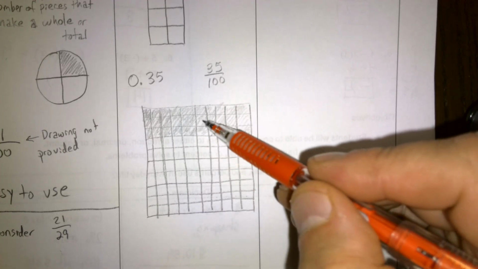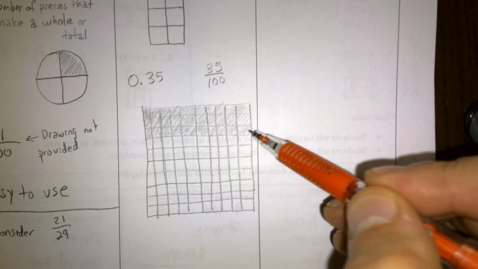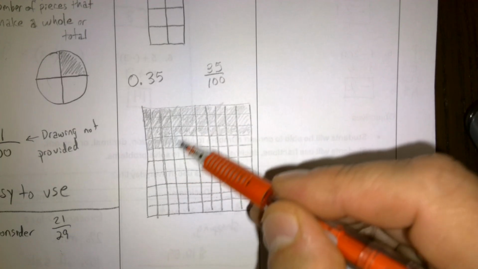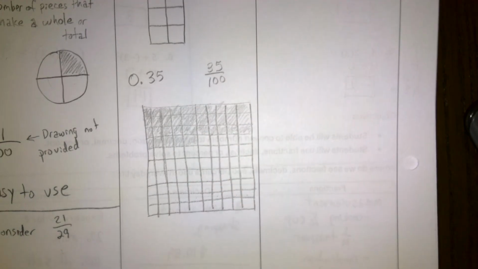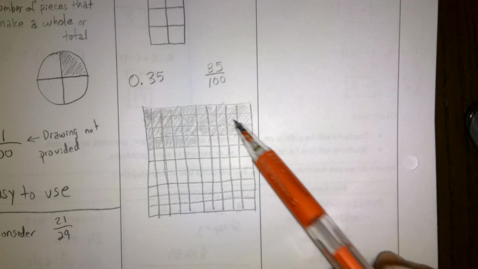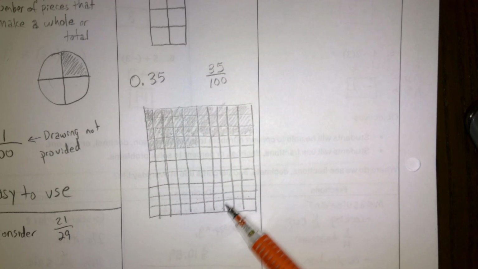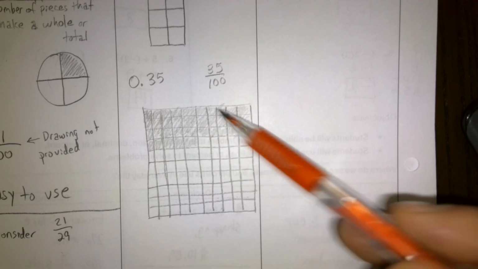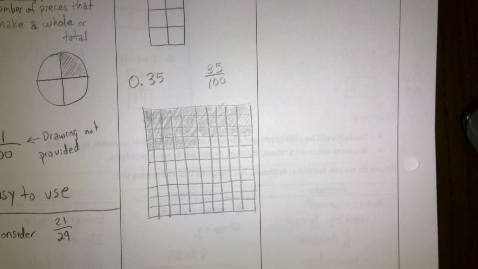All right. Sorry you had to sit here and watch me shade. You can fast forward through the shading. And then I'm going to shade 5 more boxes. Here we go. That's 35 boxes. So 35 hundredths, or 0.35, that's what it represents. You would have 35 out of 100 boxes. So you have an idea. It's certainly less than half, right? Now we have a visual for how much that's worth.